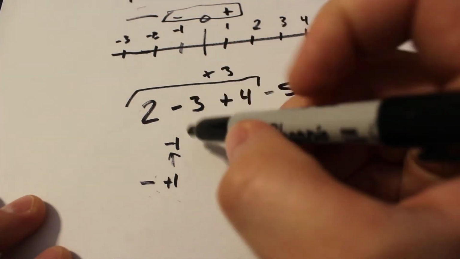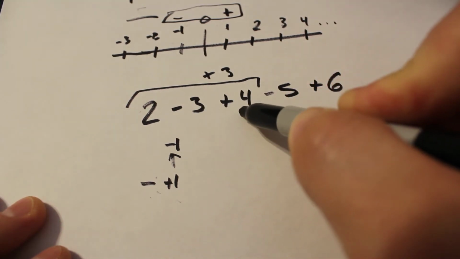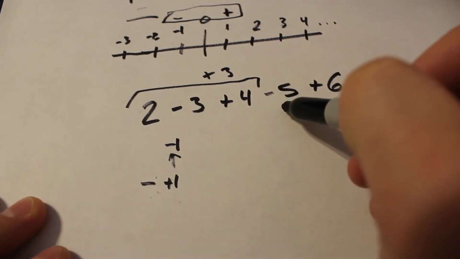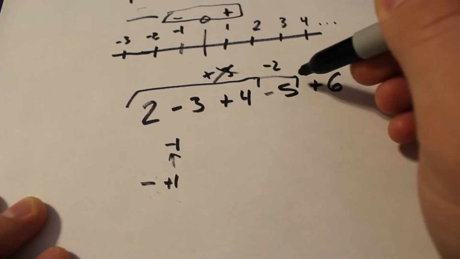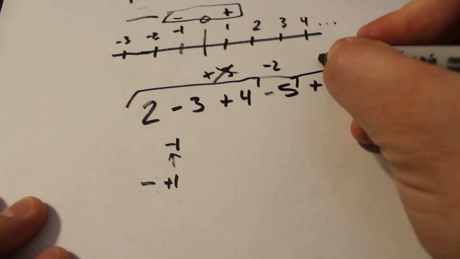So at this point, you have 2 minus 3, that's negative 1, plus 4, so that's a positive 3, minus 5, so 3 minus 5 is a negative 2 at that point, and then plus 6 at the end of it is a positive 4.